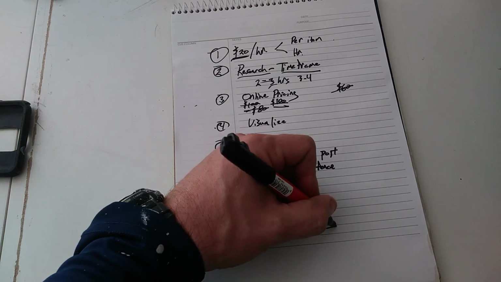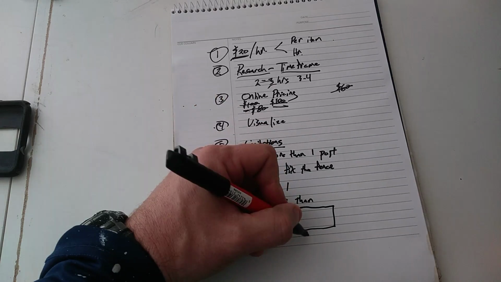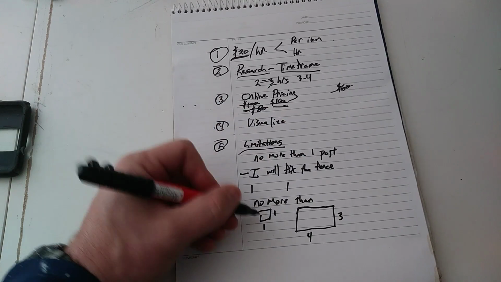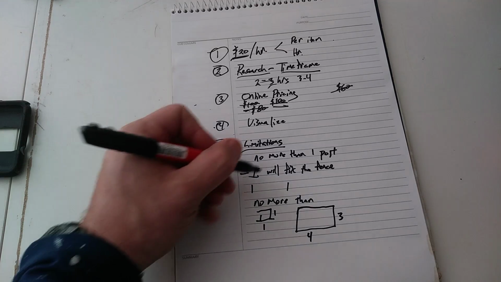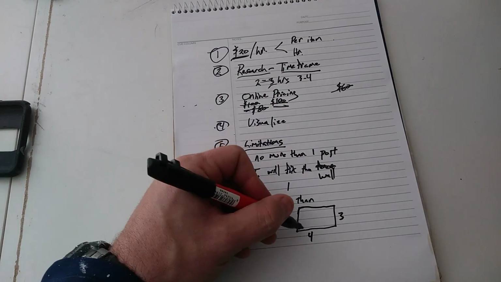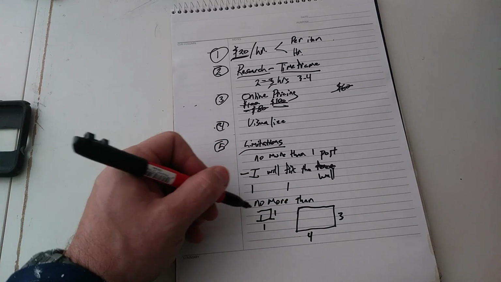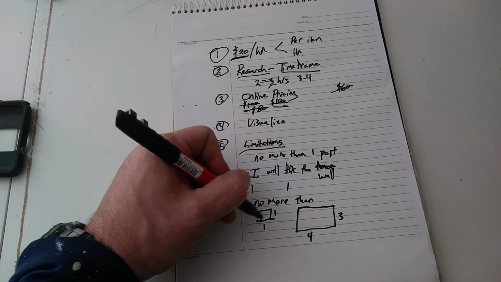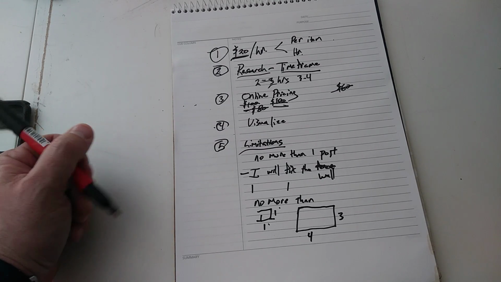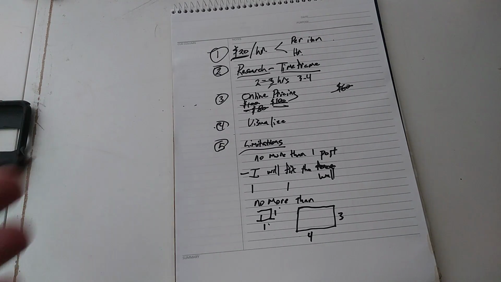And so now I have to do, let's say, a 4 foot by 3 foot section. Well, the estimate's for this, but I wrote, I will fix the wall. Well, now I have to do all the work of this because I didn't put a limitation of saying no more than 1 foot by 1 foot. So these are things to think about when pricing your work and when you're putting your estimates out.